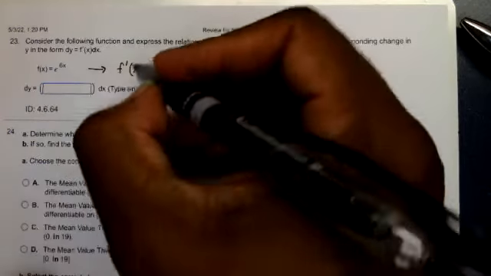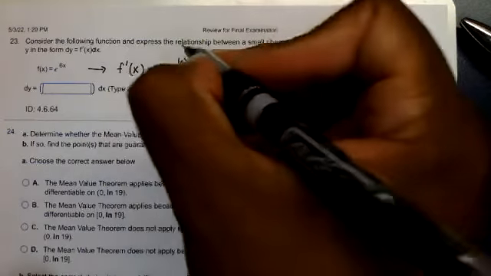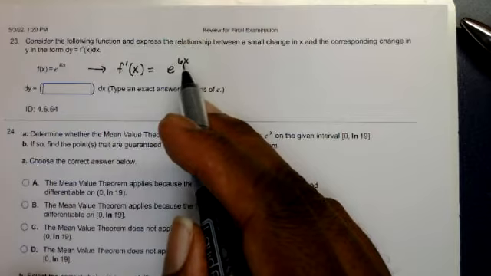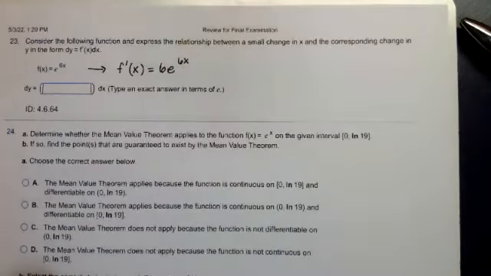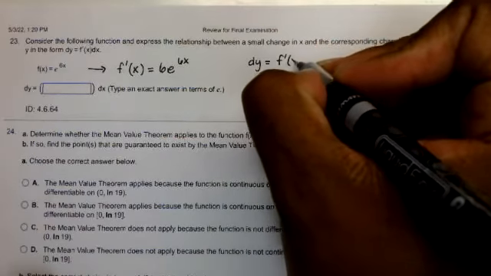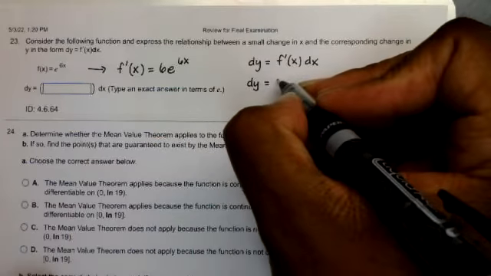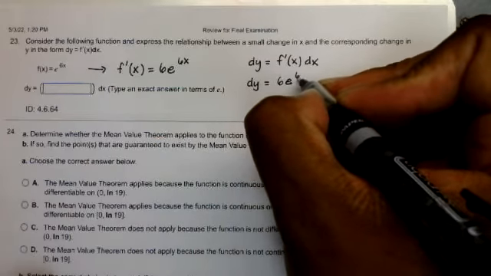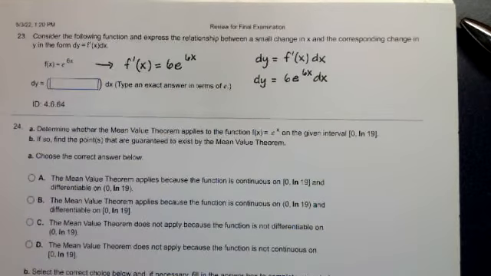Well, the derivative of e to the 6x, that's the easiest derivative to take, which is going to be e to the 6x. However, we need to apply the chain rule here by taking the derivative of 6x, which will be 6. I'm putting that 6 in front. So f prime of x will be 6 times e to the 6x. So here dy is equal to f prime of x times dx. So that would mean dy will be equal to 6e to the 6x dx. And that's all there is to it for that problem.